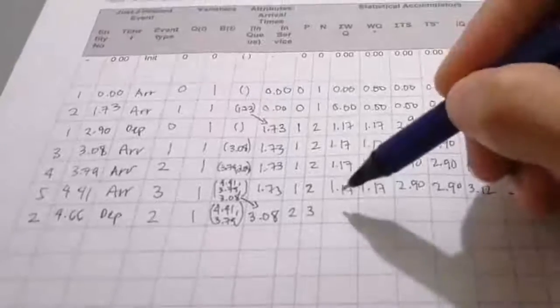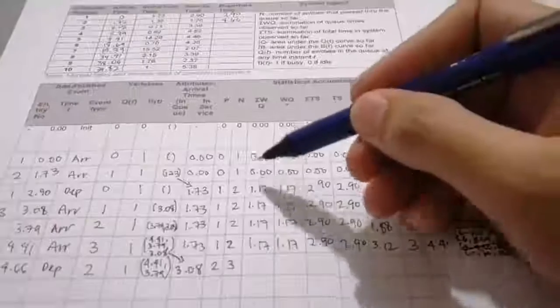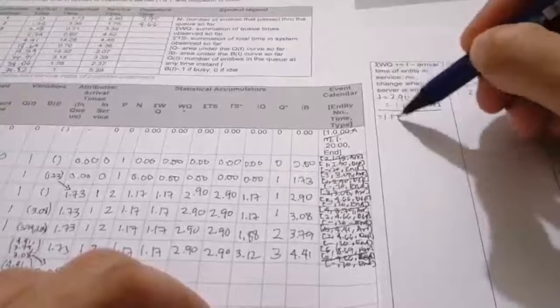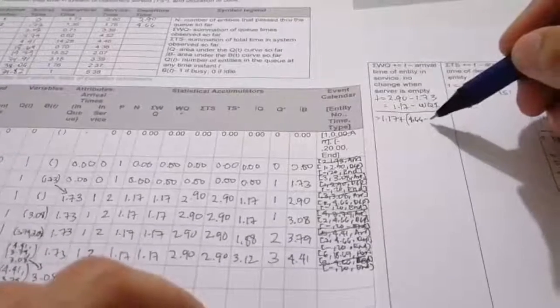Yan. Departure. May pagbabago from P to TS. Asterisk. So, dalawa na ang umalis sa system. 3 na ang lumampas sa queue. And then, summation of waiting time in queue. Let's compute. So, the old value is 1.17 equals 1.17 plus current time 4.66 minus arrival time of entity in service.